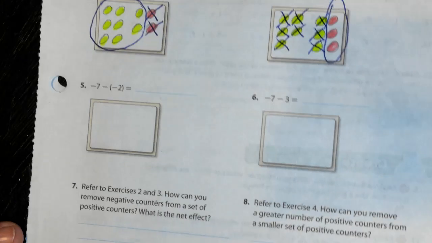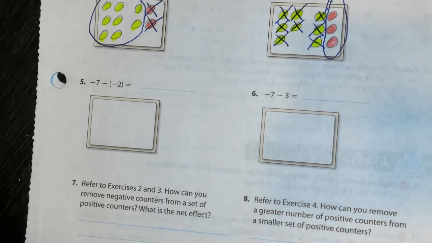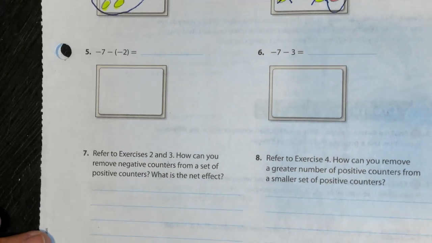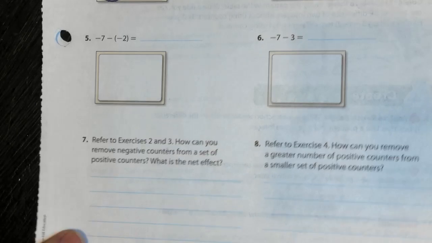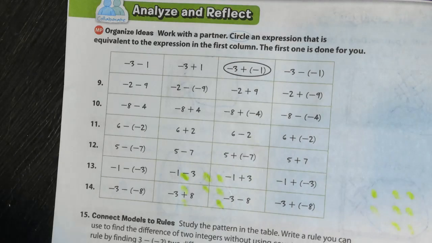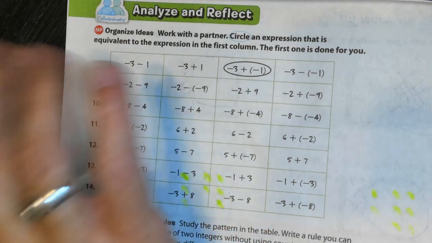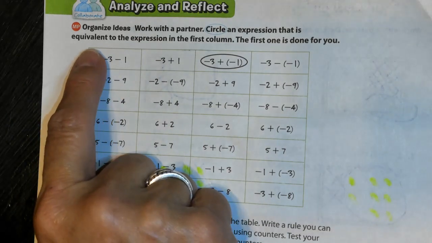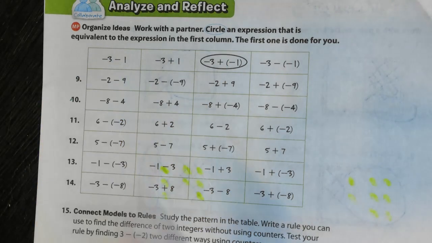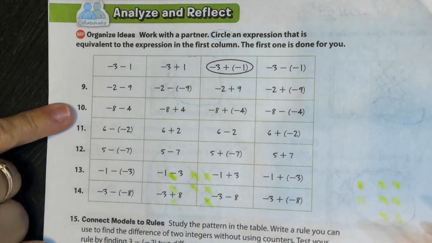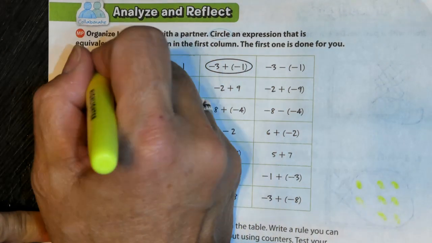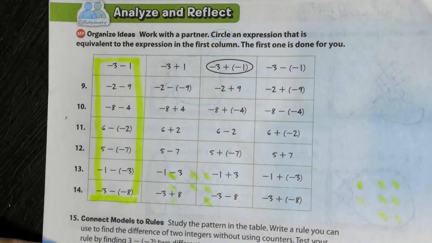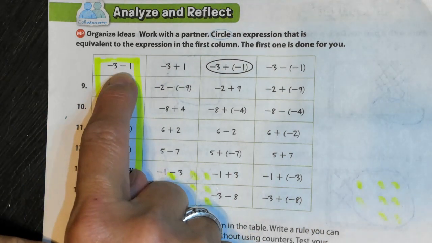Okay. Now, what I would love for you to do is to do 5 through 8 by yourself. And then, let's look on the back side. I want you to look at what they did here. They said, organize ideas, work with a partner. You're going to work by yourself, okay? Circle an expression that is equivalent to the expression in the first column, okay? So this is the first column, right? This is the first column. So we're looking for an expression that's going to be equivalent to -3 minus 1.